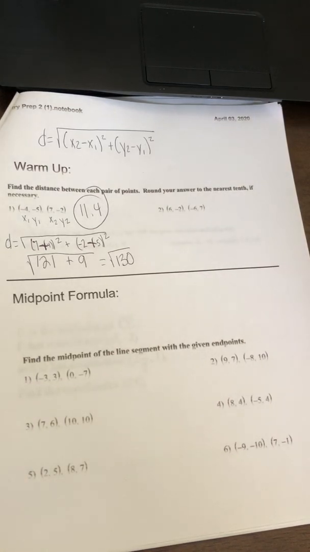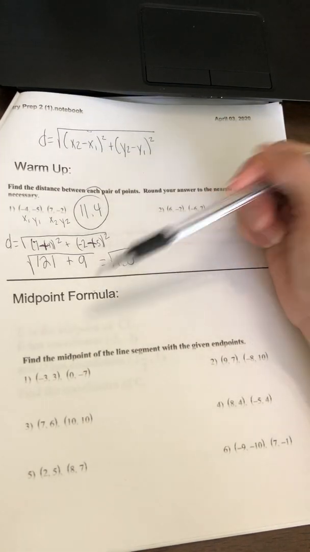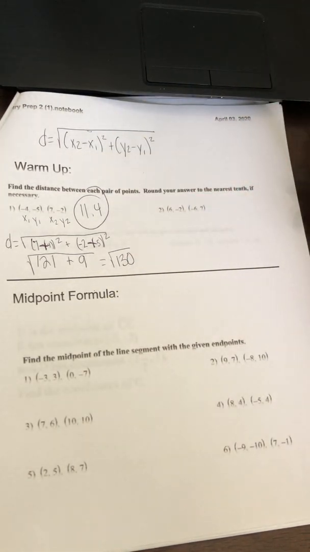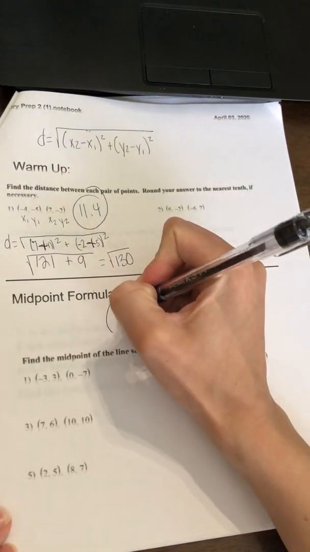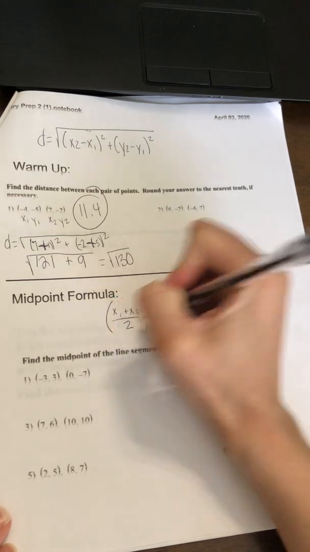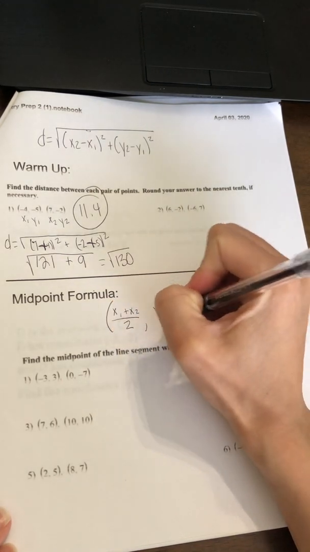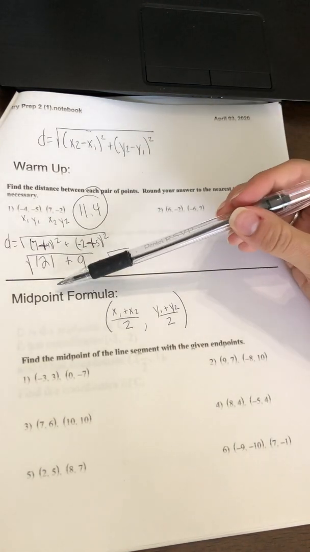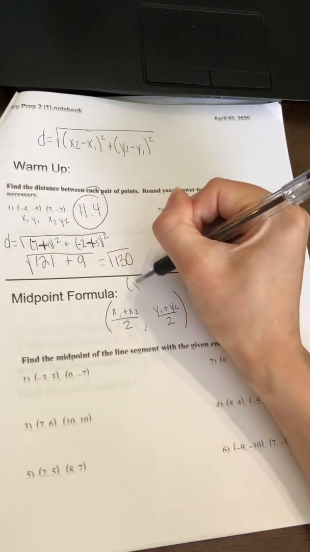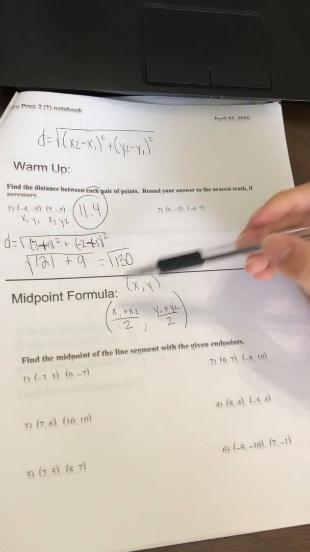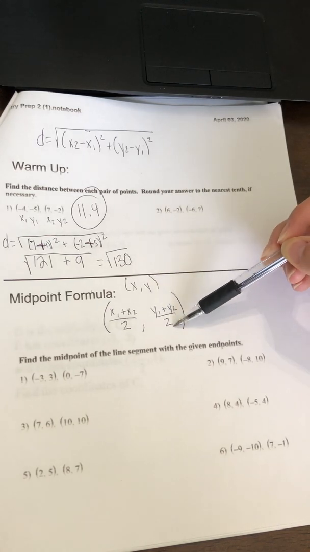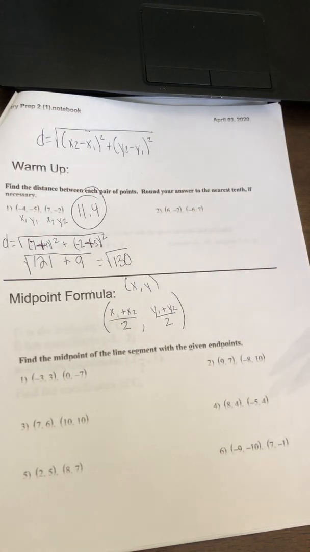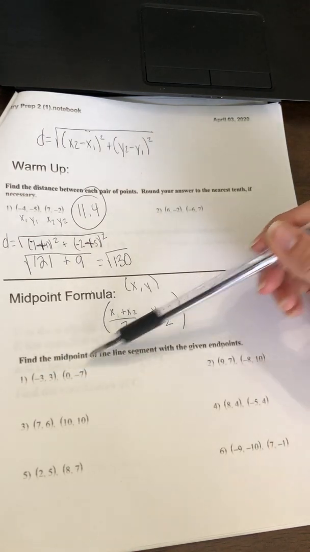Now, the second formula we're going to go over, which is basically what the packet's about, is just the distance formula and the midpoint formula. Again, both are used a lot in geometry. The midpoint formula is this. Well, it says midpoint, so it's in the form of a point. And basically you take your x's, add them together and divide by 2, and add your y's together and divide by 2. That's the midpoint formula.